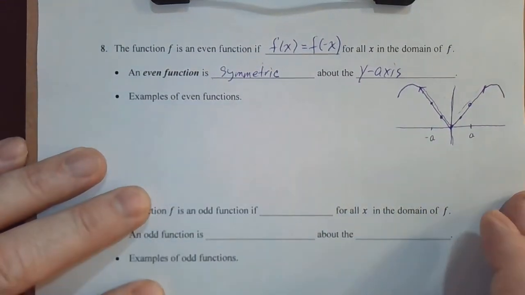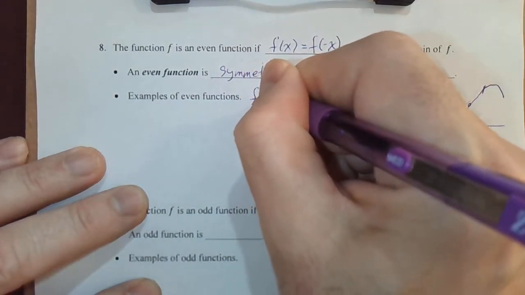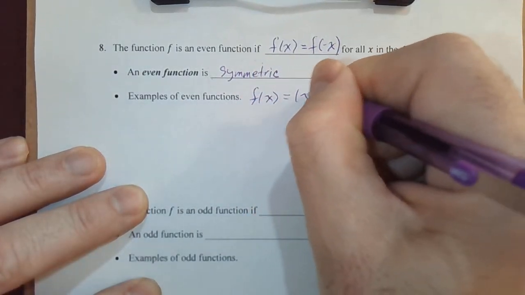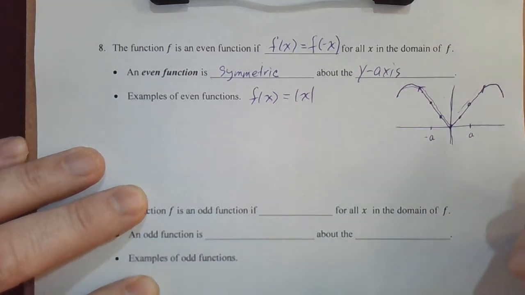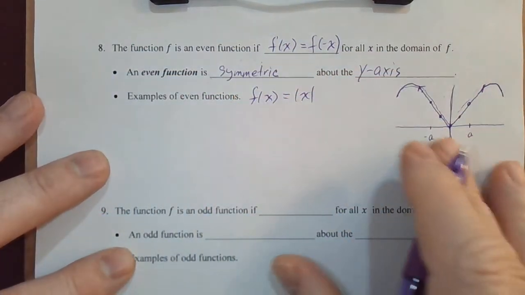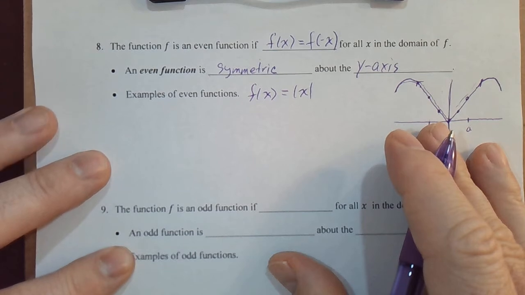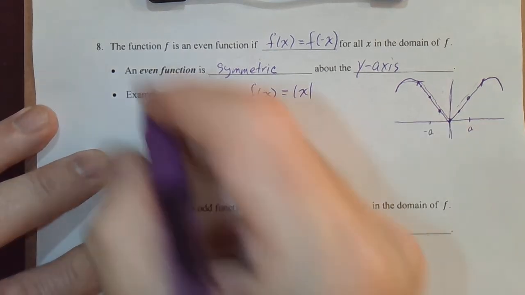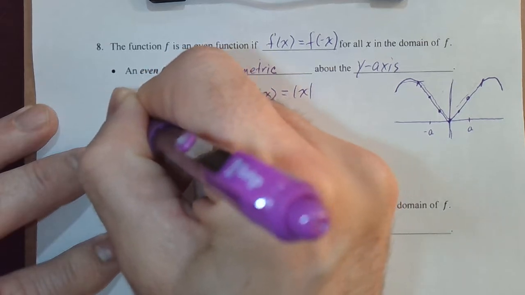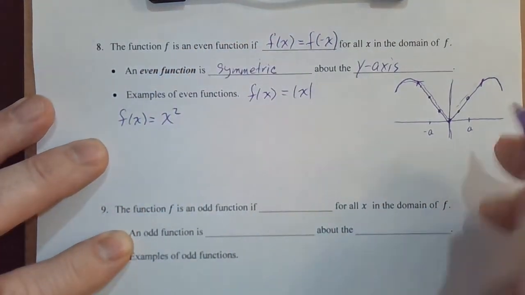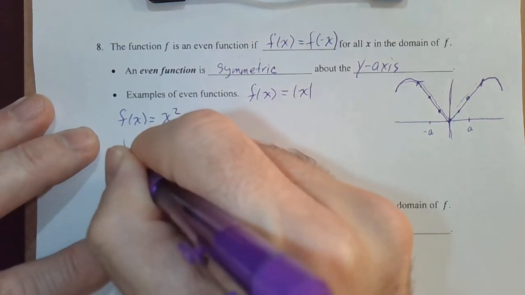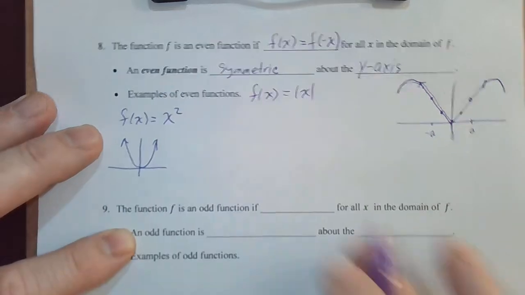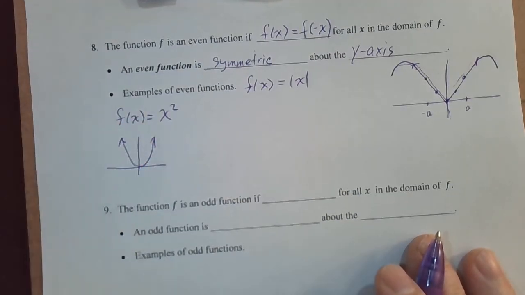So let's give some examples of even functions. Well, I'll do one because I already alluded to it. The absolute value of x. Before, this looked like the absolute value of x before I added this curve and this curve. But what we're going to spend more time with on these is polynomial type of functions. So f of x equals x squared. X squared looks like this, very roughly speaking. Mirror image is the y-axis.